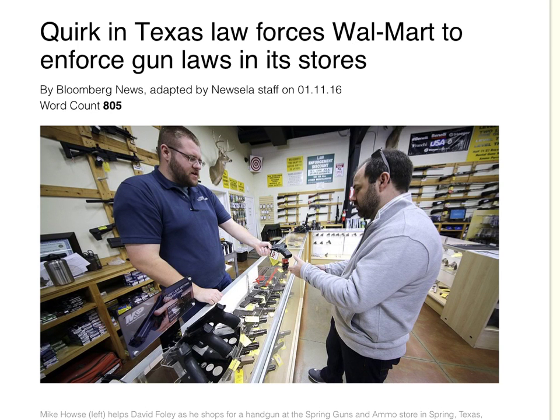When we do article of the week, I'm trying to look for things that are going to be of interest to you. I found this story about gun laws in Walmart. It says a quirk in Texas law forces Walmart to enforce gun laws in its stores. This was a rather interesting article, and I hope you enjoy it. I'm going to walk you through how to annotate this article. I annotated my own copy, but I will show you as I annotate through this one, just so you get an idea of what it's like to annotate and how annotation is supposed to work.